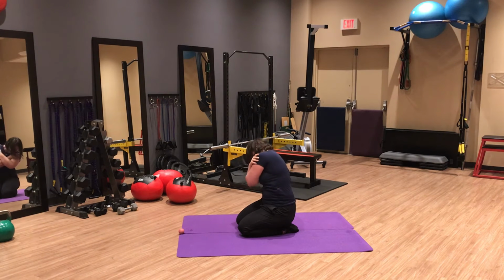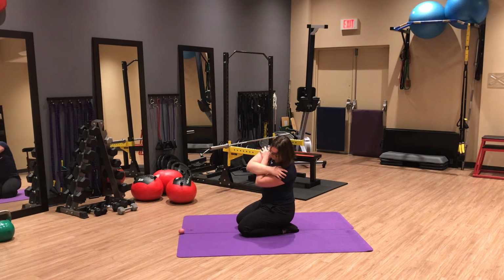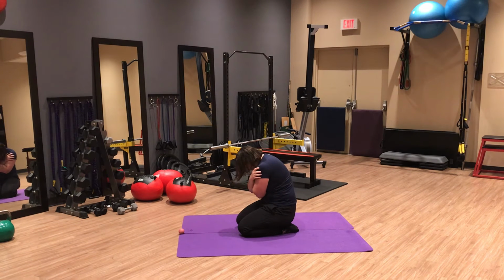One more in each direction. Trying to find every little nook and cranny of that spine. Again, staying in pain-free range.